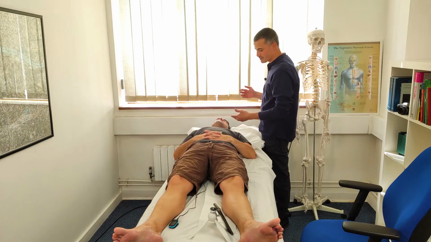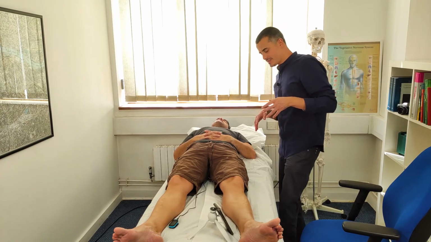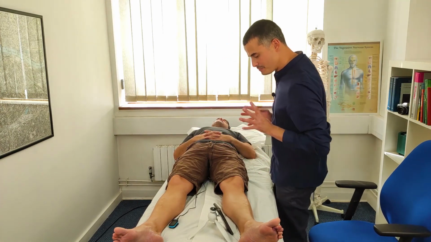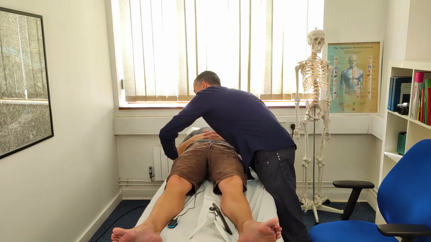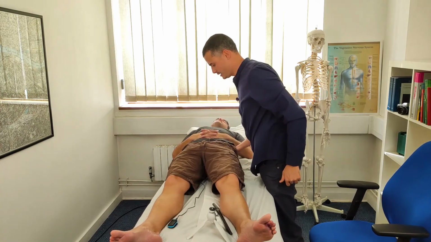In fact, the neck seems to be more flexible on the left side. There is still some restriction here, but I think it may be enough for today. Let's check. But definitely it moves better.